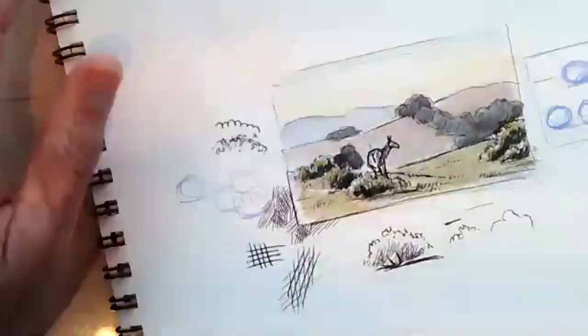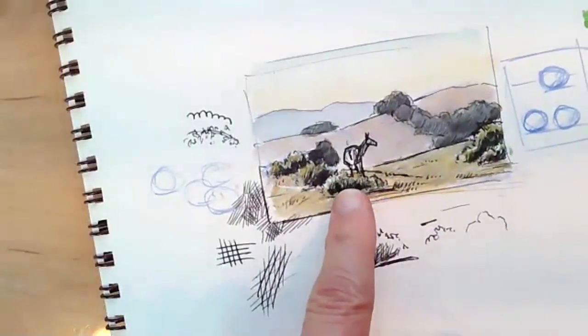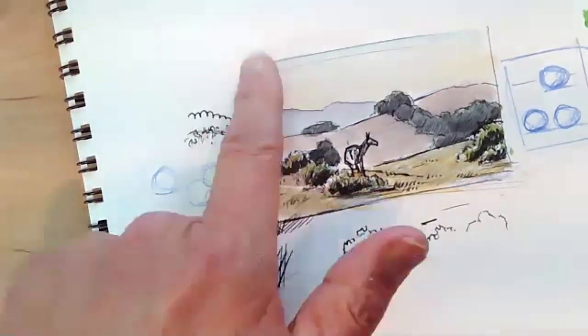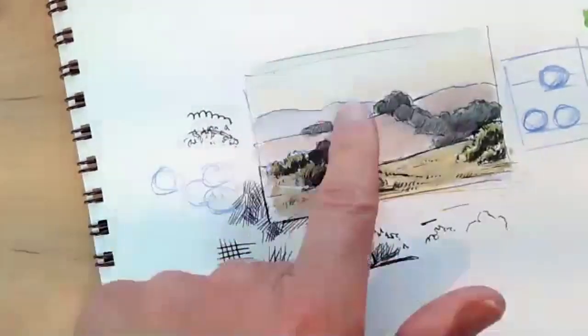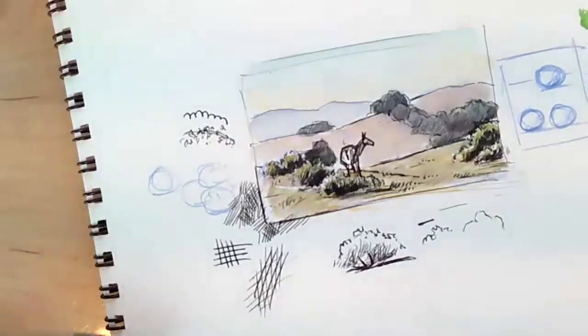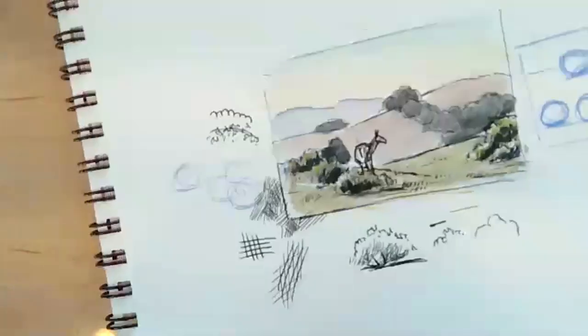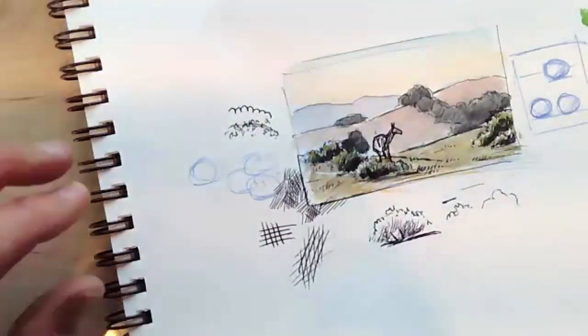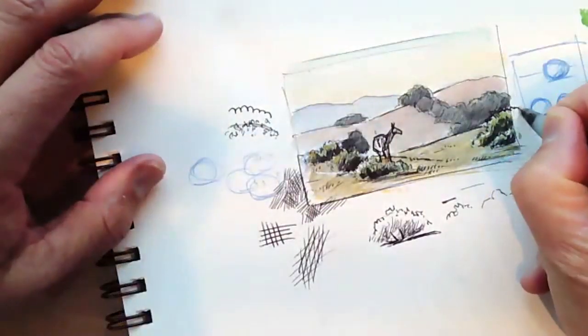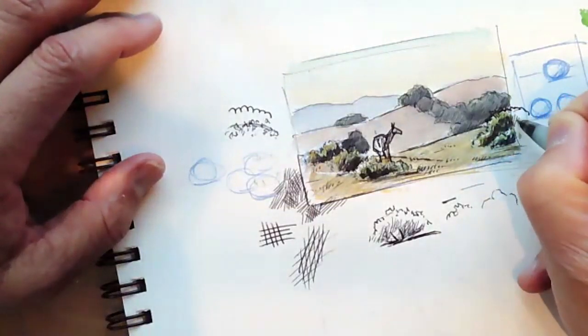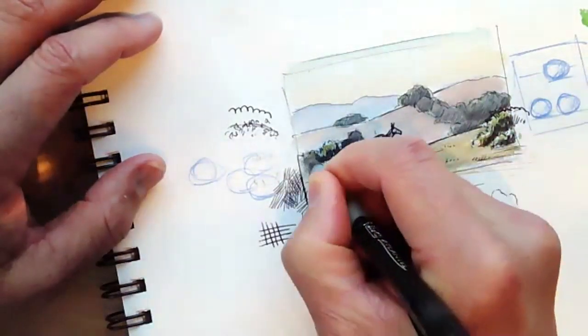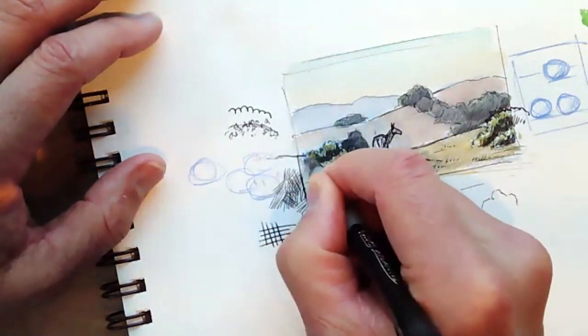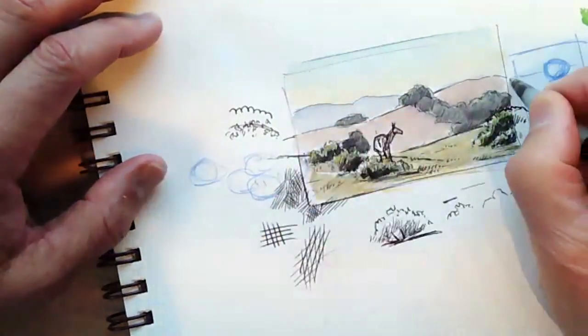Yeah, just going back to this, notice how it's kind of sad. Nothing gets to break outside of that little frame. Well, it's okay. But what if this bush had actually come out like this? And this edge here out like that.